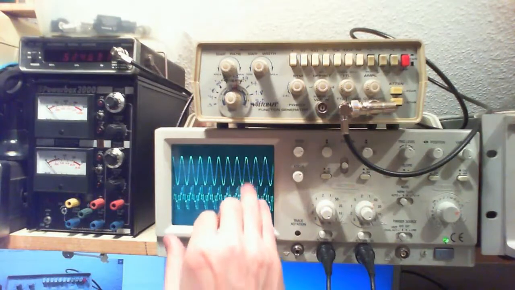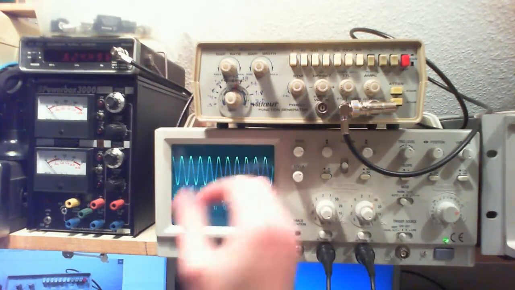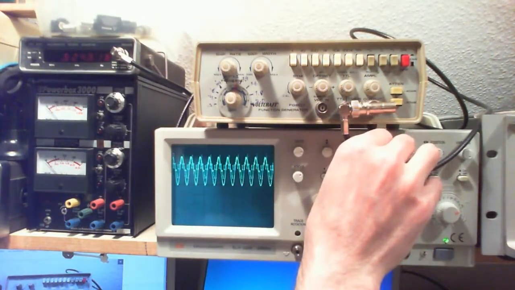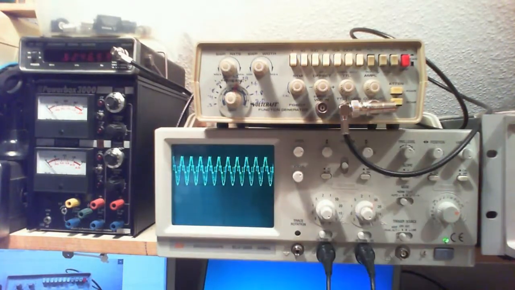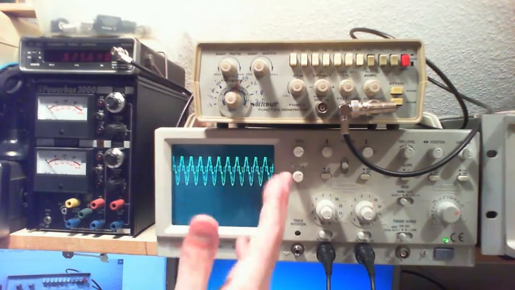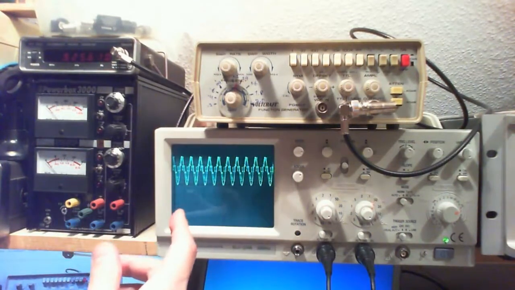I think the peak is somewhere over here, but you don't see the peak anymore. Okay, so that doesn't matter. Right now I'm at about 525, and I suspect that the input is still leading.